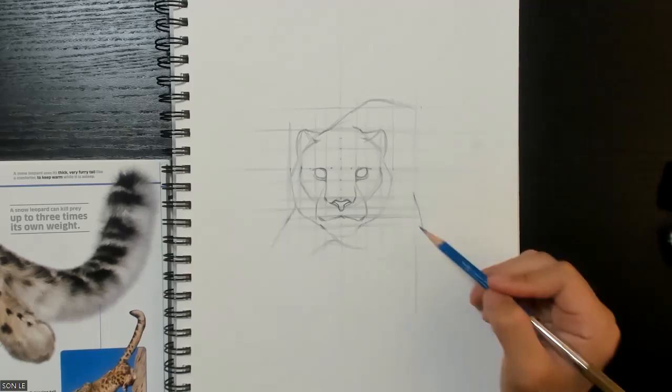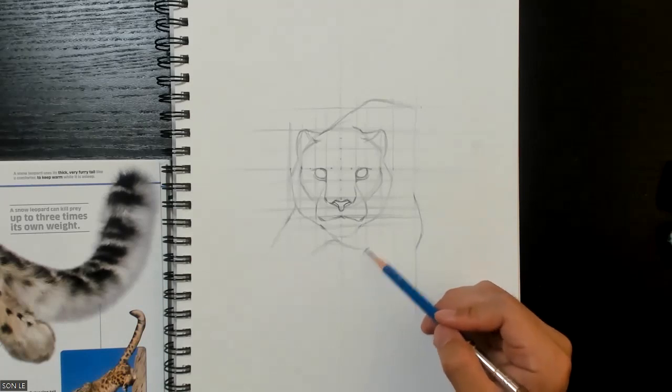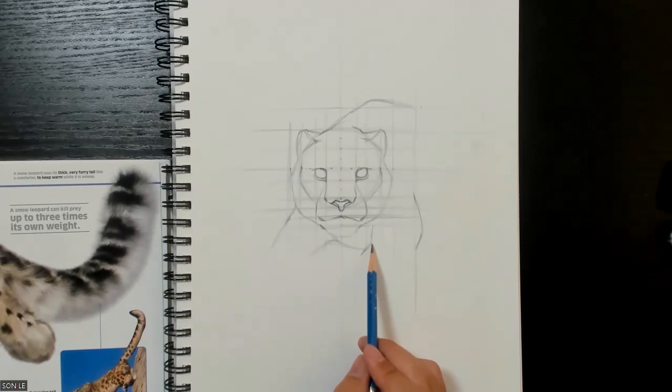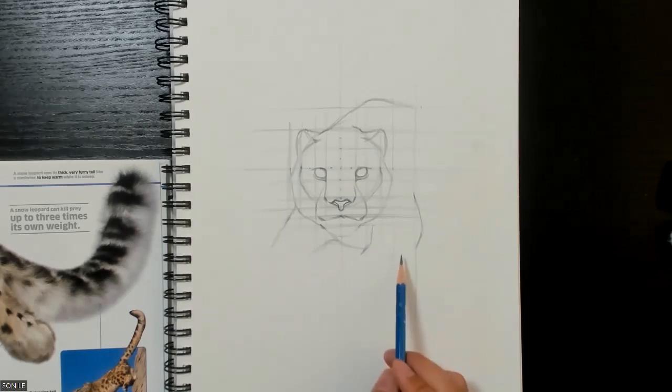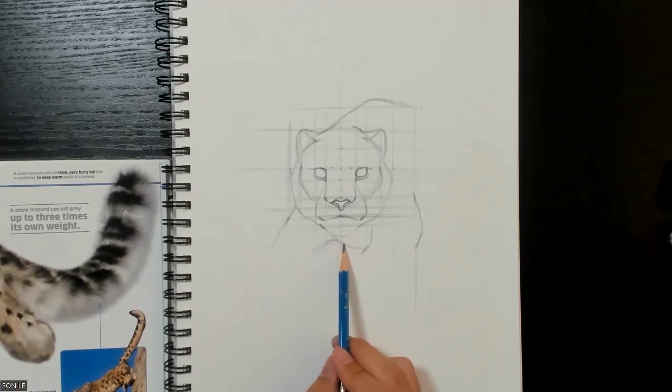Draw 1, 2 line. On the left side, draw 1 and 2 line. You can see that the left side of the right paw is placed close to the 7th vertical line.